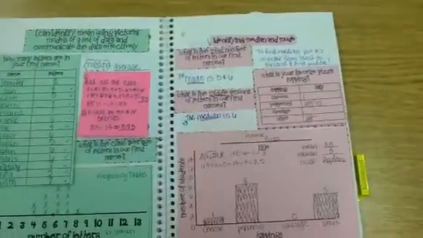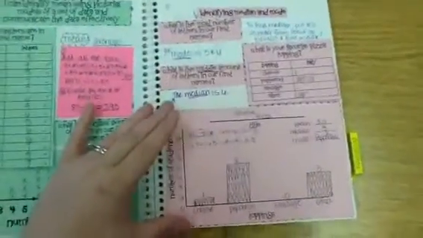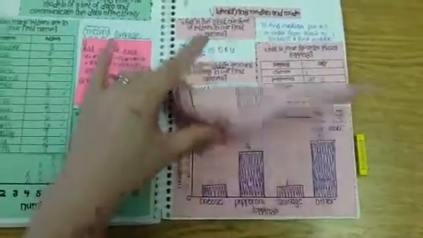So our next one was, what is your favorite pizza topping? So my kids went around and they did their data information, and we created a bar graph and found the mean, median, and mode for that information for both of my classes.